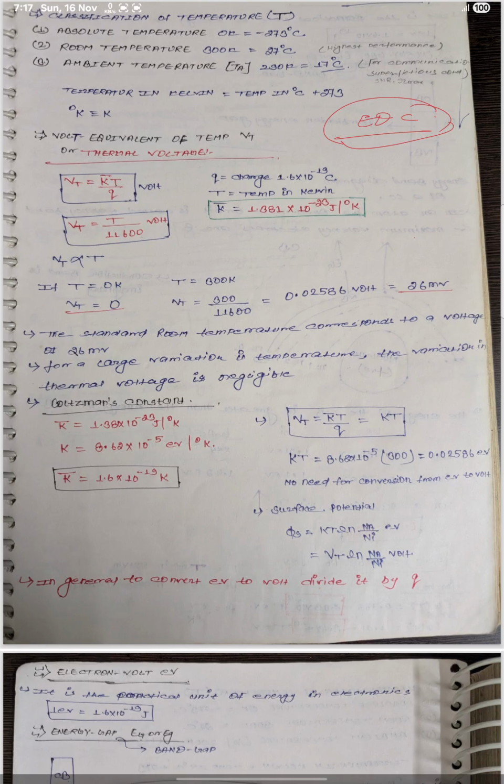Room temperature is 300 Kelvin, that will be equal to 27 degrees Celsius. So while designing any electronic devices, most of them we are using will be at room temperature. So at this room temperature, that is 300 Kelvin, 27 degrees Celsius, our device should perform the best so that everyone can use it.